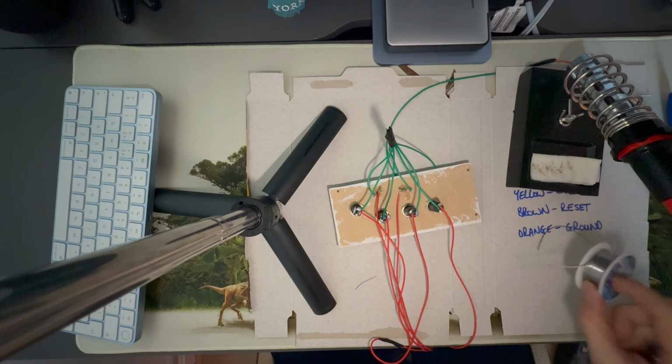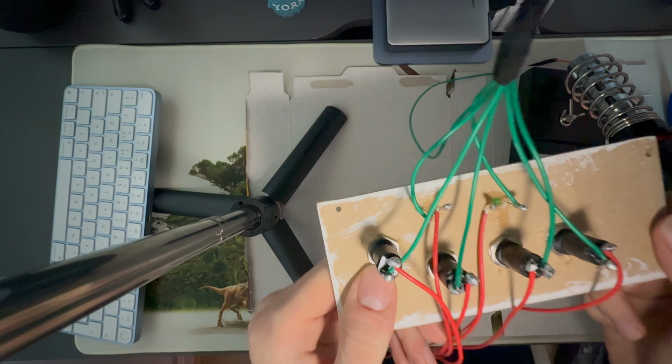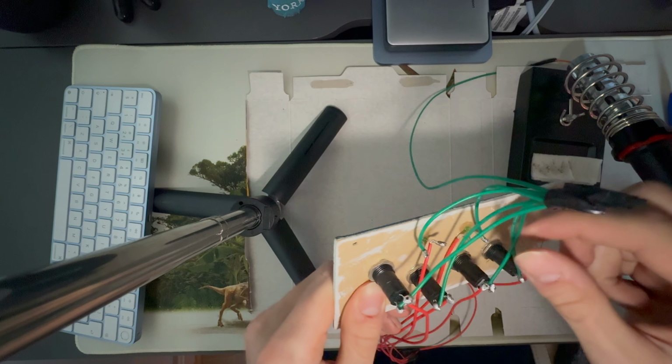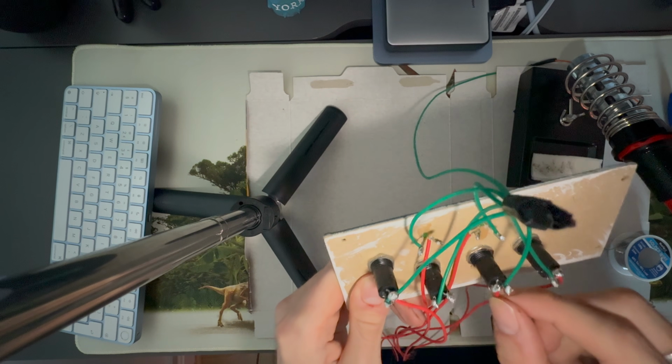So that's all the components soldered. So we just need to inspect the work, make sure there's nothing loose or it's going to fall off or break the circuit in any way. All looks good.